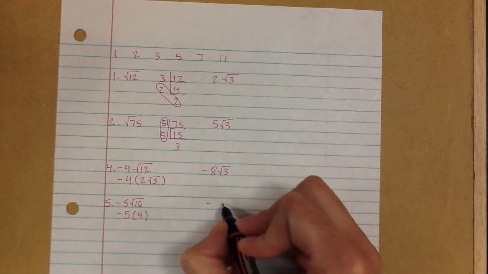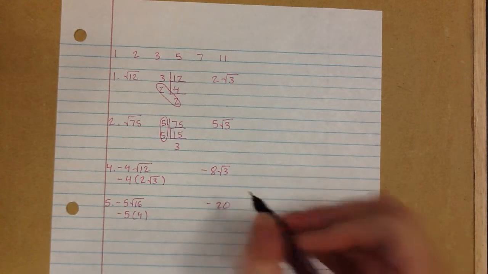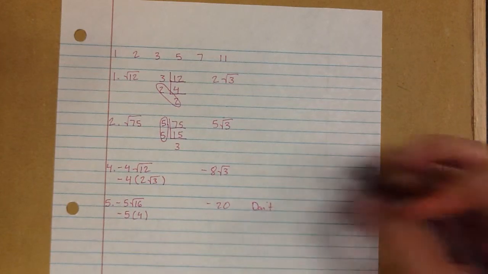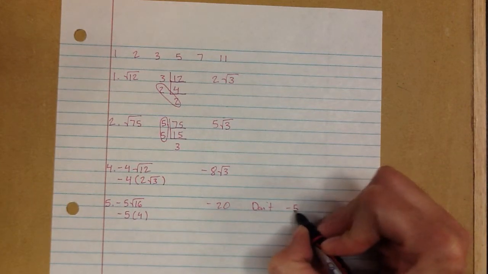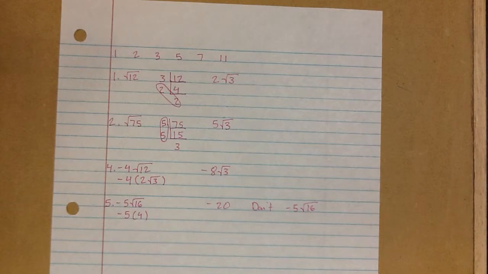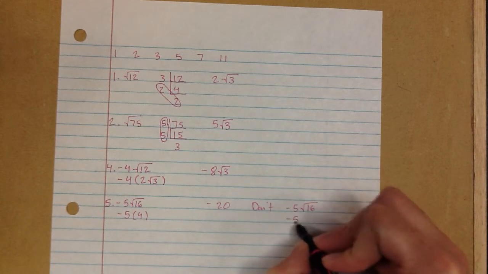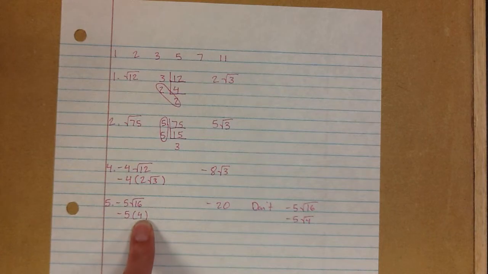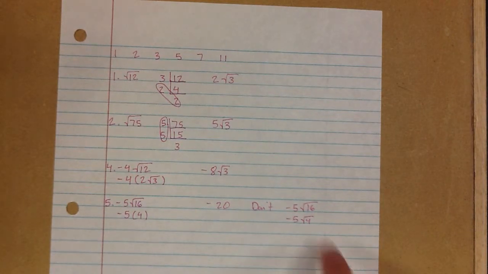So you get negative 20. Okay? Don't say that you have negative 5 square root of 16. When you simplify it, it's not negative 5 square roots of 4. You took the square root of 16. It was 4. So the radical is gone. Okay? Don't do that. That's not right.